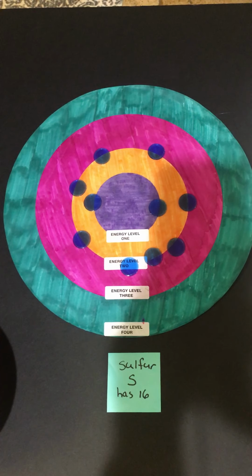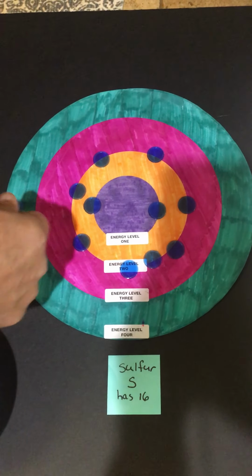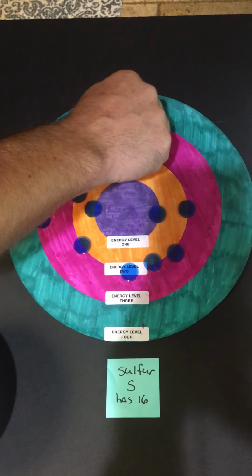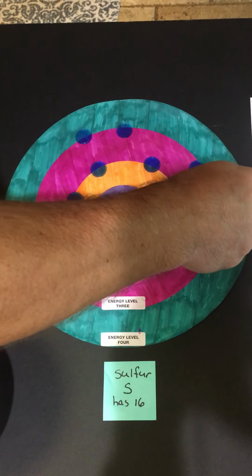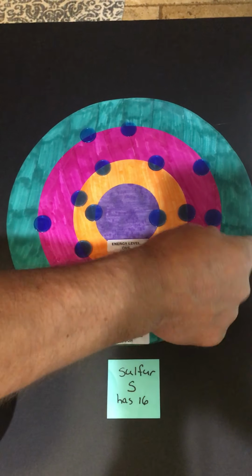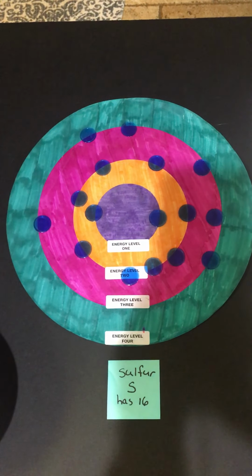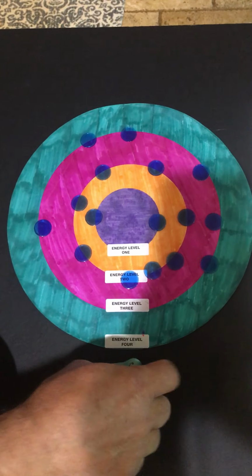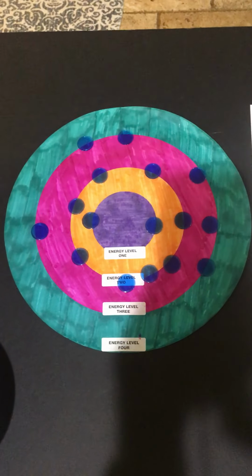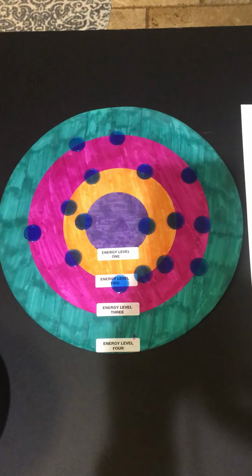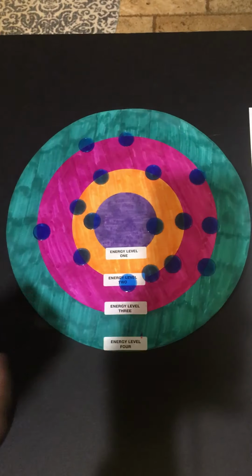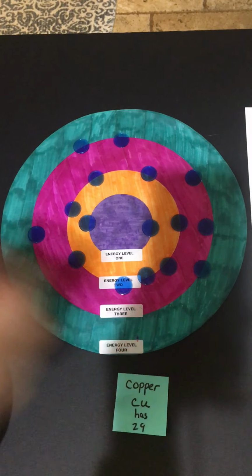So how many would go in the third shell? The third shell is going to need 6. 1, 2, 3, 4, 5, 6. 2 plus 8 is 10, plus 6 is 16. That's sulfur. 2, 8, and 6.